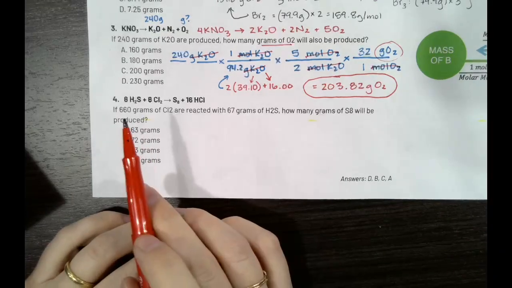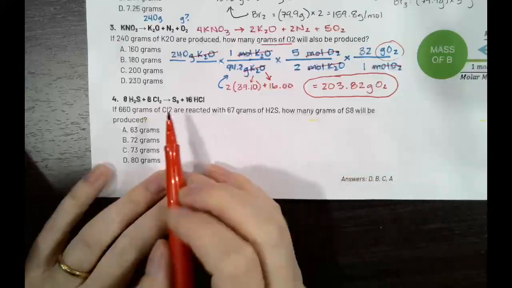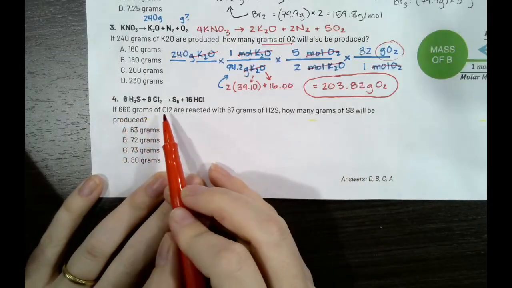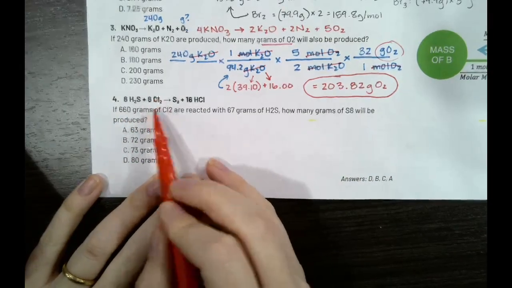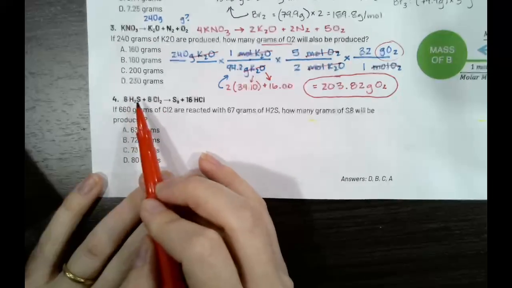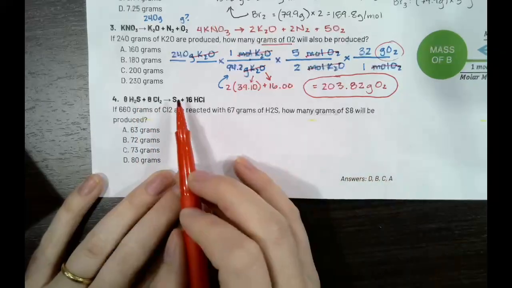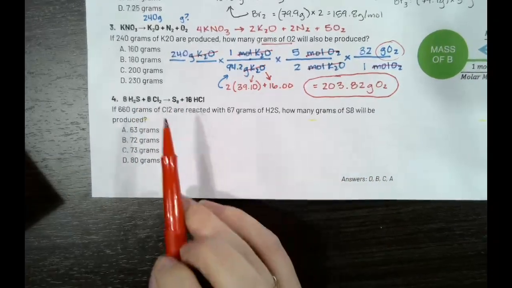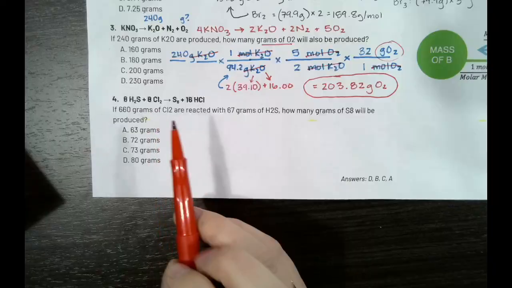This one's a little tricky. We've actually got two givens here. We've got 660 grams of chlorine reacted with 67 grams of H2S. And we want to know how many grams of S8 will be produced. So this is actually a limiting reactant problem.